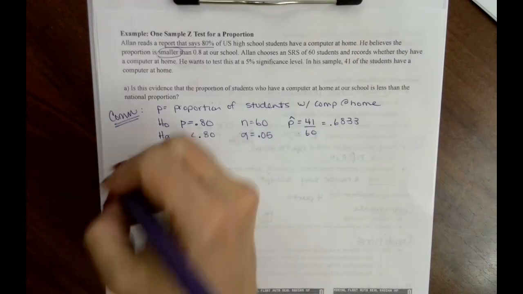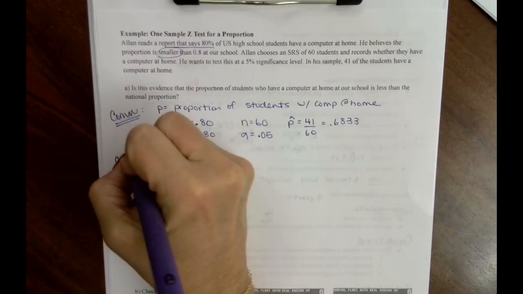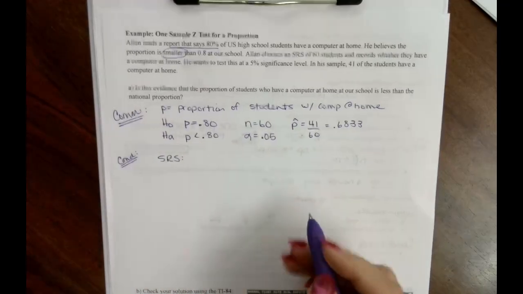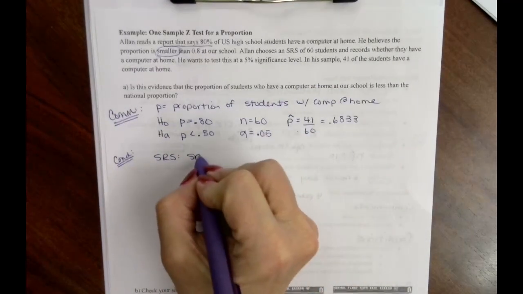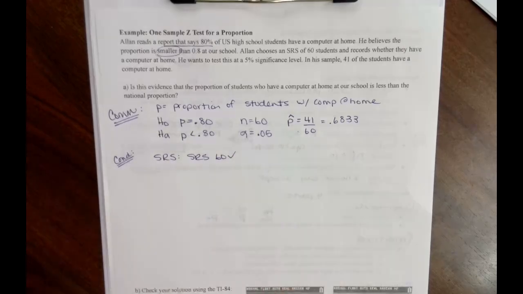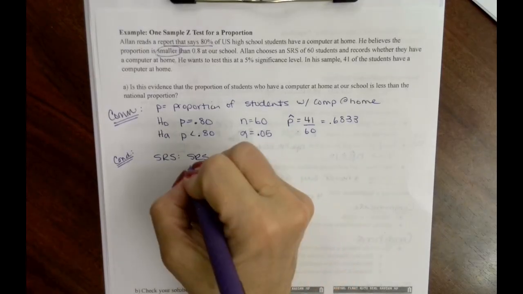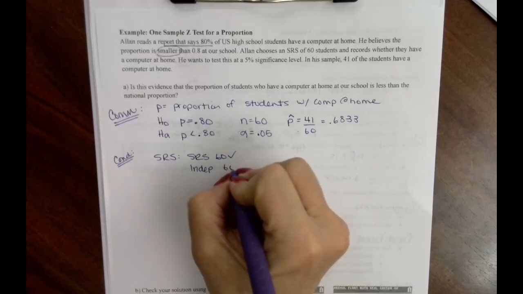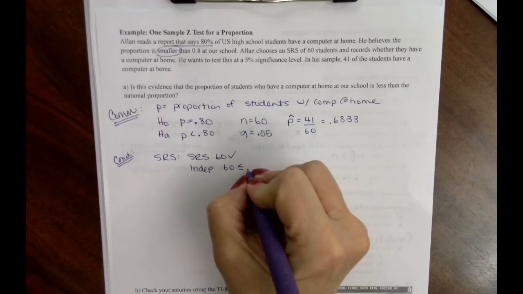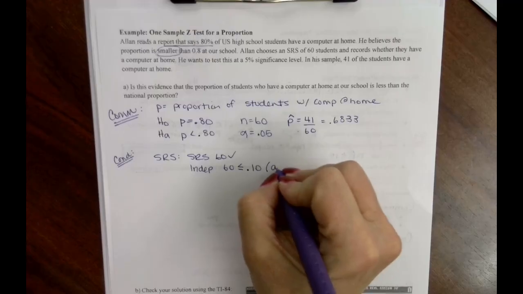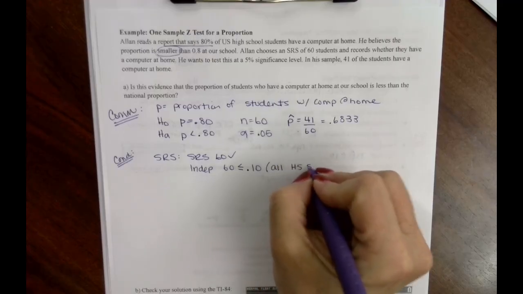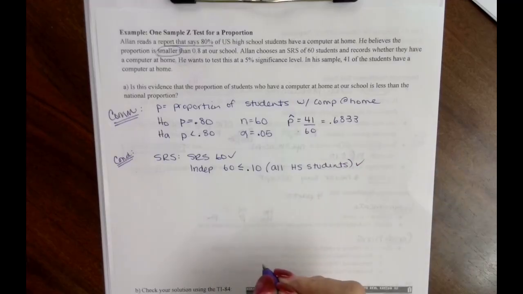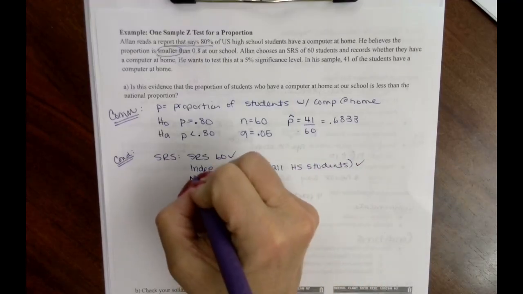Okay, so next thing that we're going to do is we're going to check our conditions. So first thing, is this an SRS? And it tells us right here we have an SRS of 60. So we're good. Okay, so next we're going to check our independence. So independence, 60 is going to be less than or equal to 10% of all high school students. So yes, we know that that's true. And now we need to see, okay, is this normal?